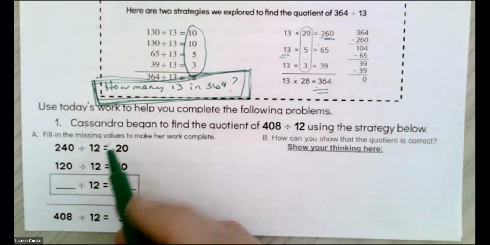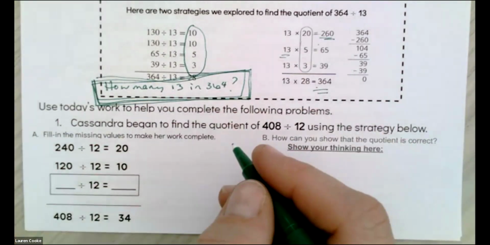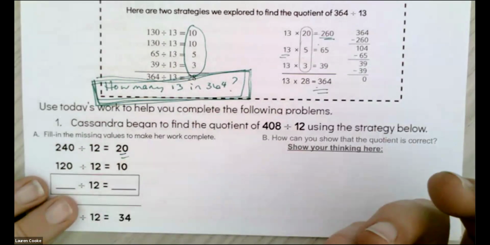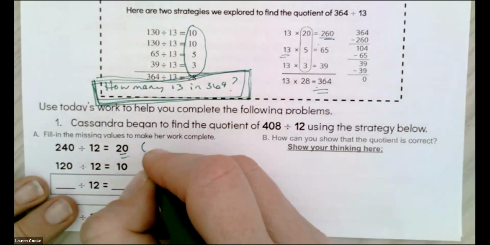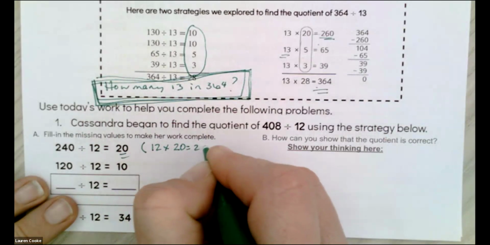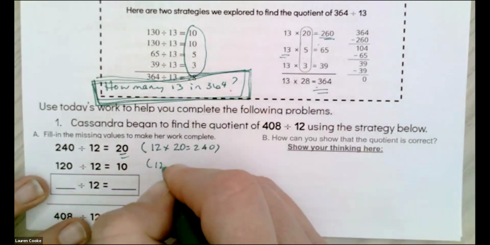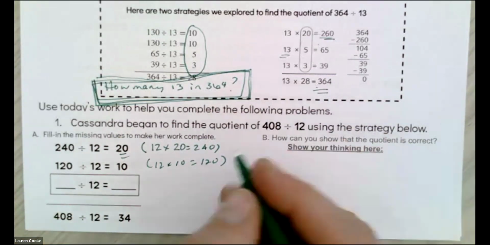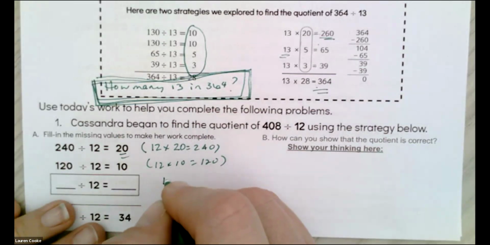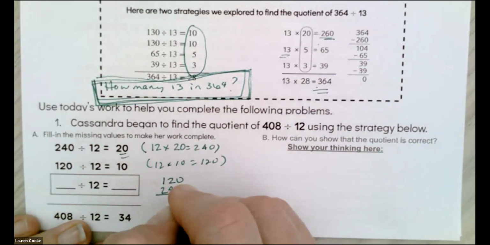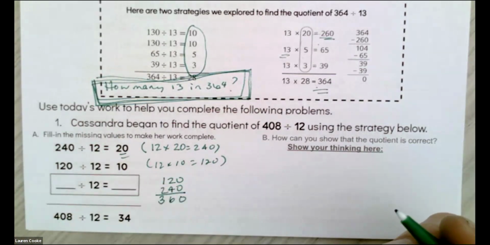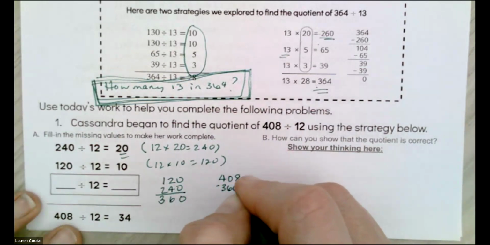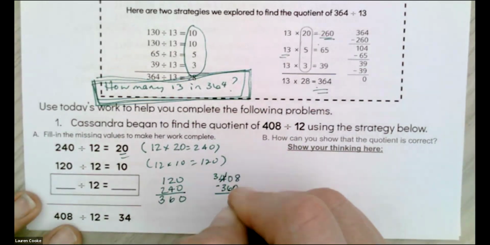Okay, so first she's dividing by 12. Okay, because we have multiples of 12. So we know 12 times 2 is 24. So 12 times 20 is 240. Okay, and I'm going to write over here 12 times 20 is 240. Okay, and then we also know that 12 times 10 is 120. And let's see, 120 and 240 is 360.